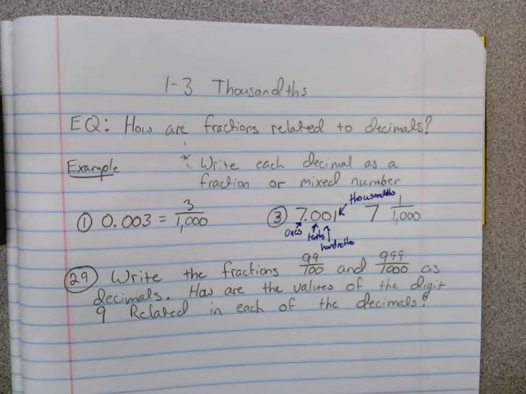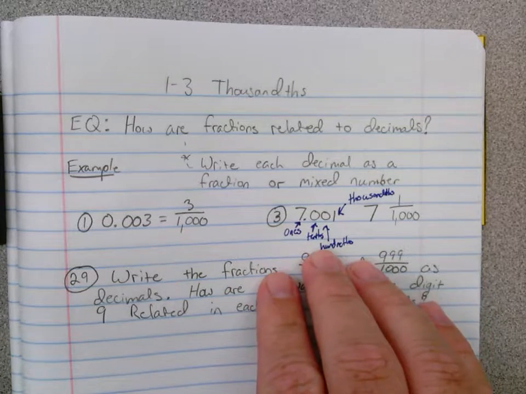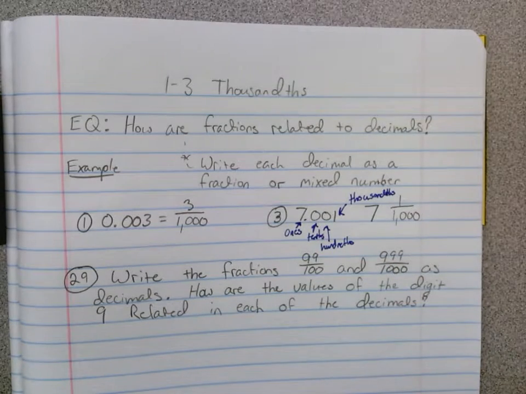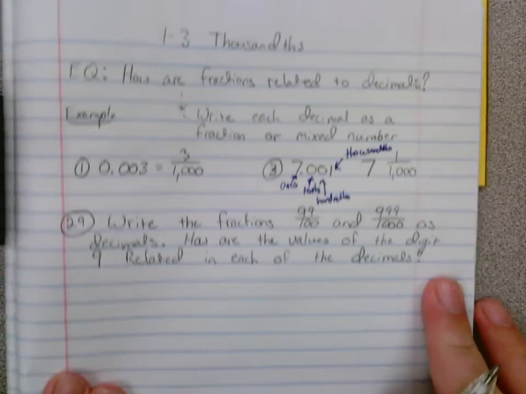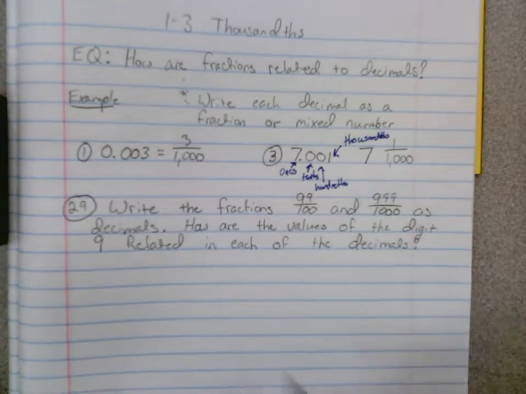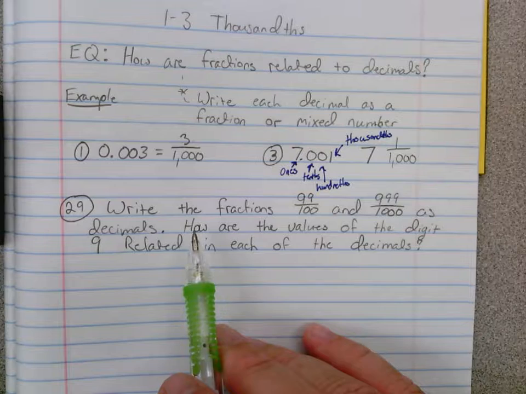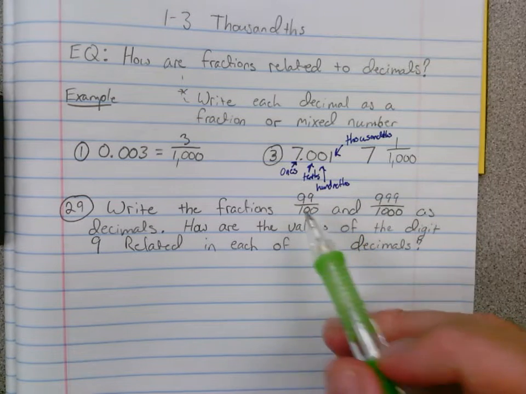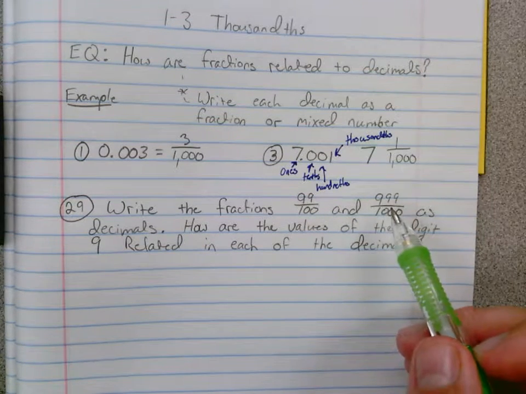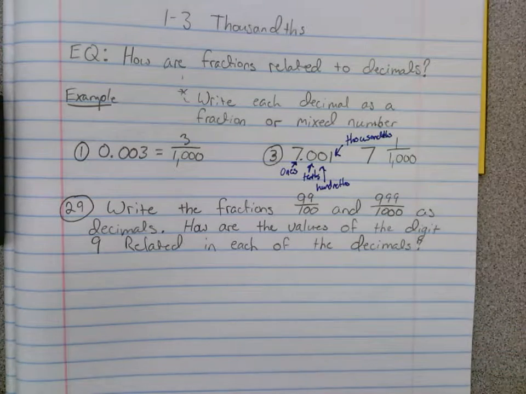So if you need to pause right now to get caught up, this would be a good time, and then we'll go over number 29. For number 29, the question asks us, write the fractions 99 hundredths and 999 thousandths as decimals.